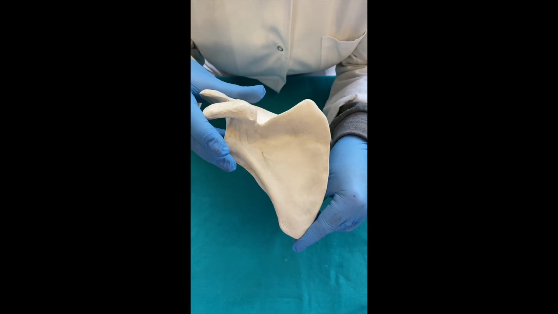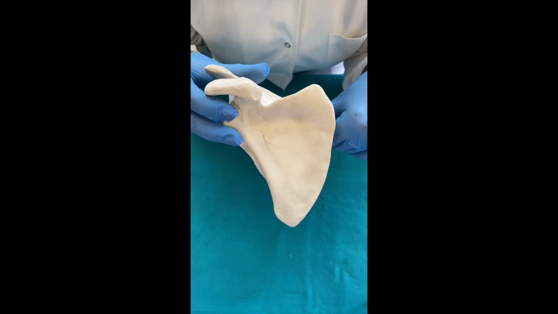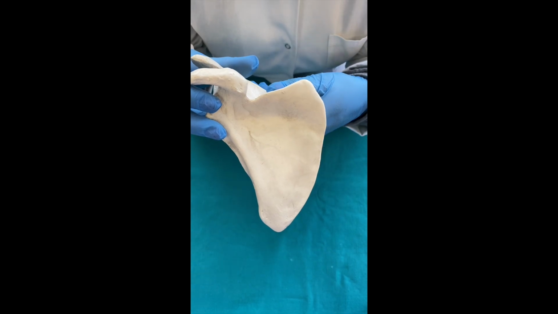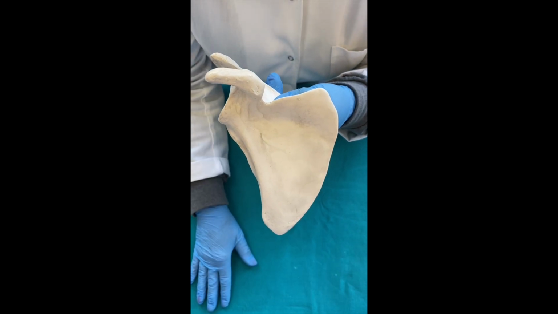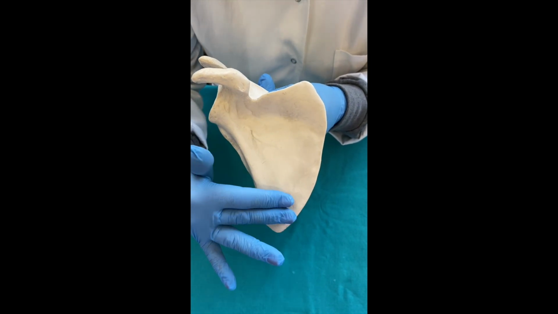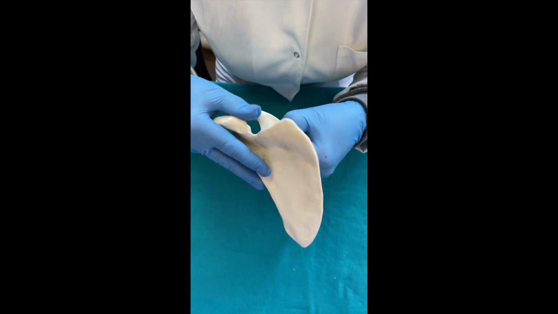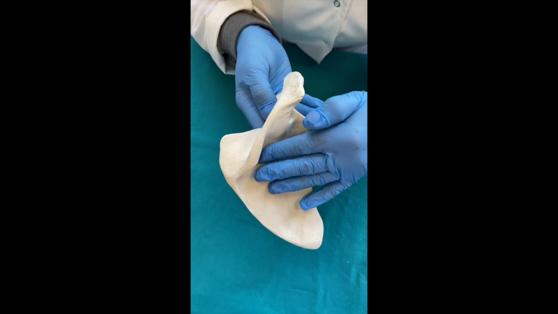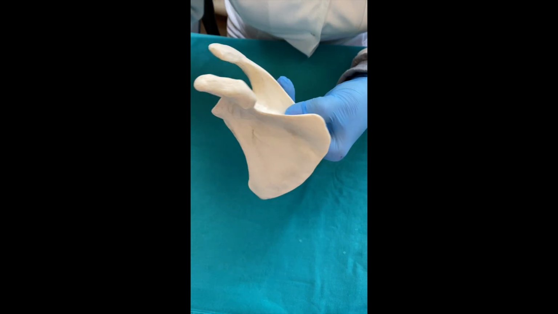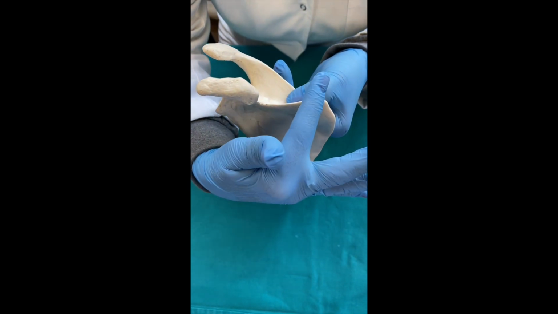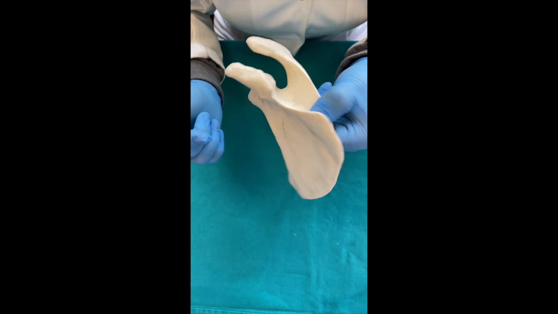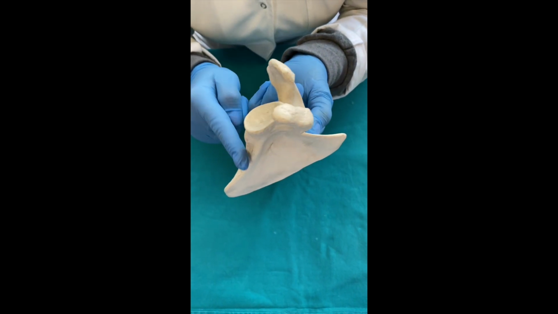So here we can see the scapula. As we said, the scapula is a paired bone, it is a flat bone, and it is triangular in shape. On the scapula, we describe two surfaces. Here we can see the costal or the anterior surface, and here we can see the posterior or the dorsal surface. Also, we describe three borders. Here is the superior border, here you can see the medial border, and here you can see the lateral border.